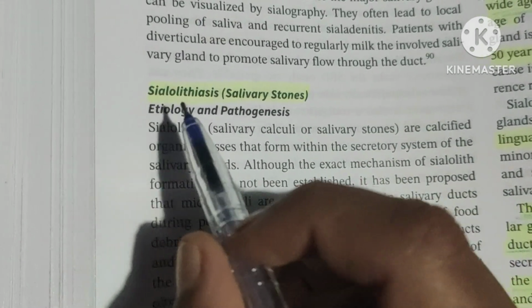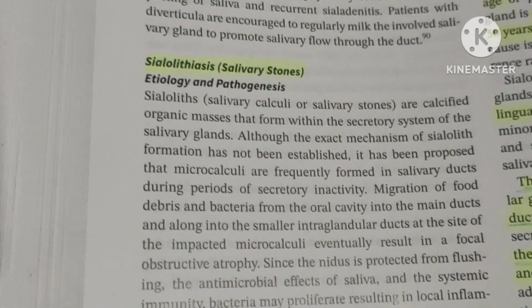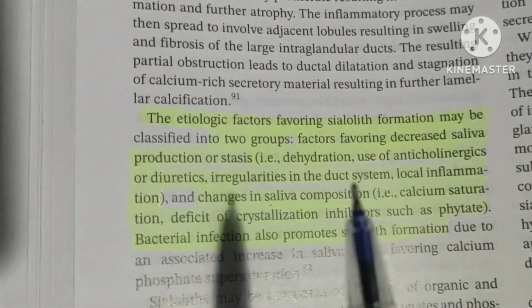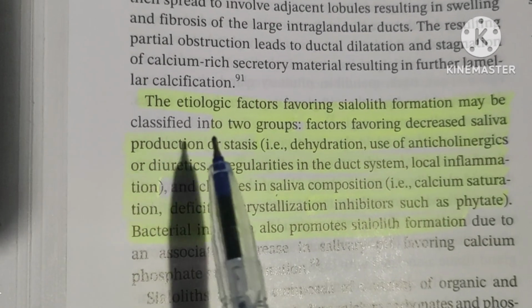Hello everyone, today we'll be studying sialolithiasis, simply the salivary stones. It is an obstructive disorder of the salivary gland. So let's talk about the etiology first. The etiologic factors favoring sialolith formation may be classified into two groups.